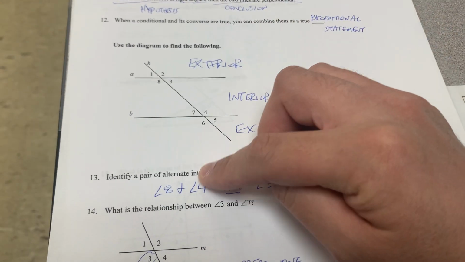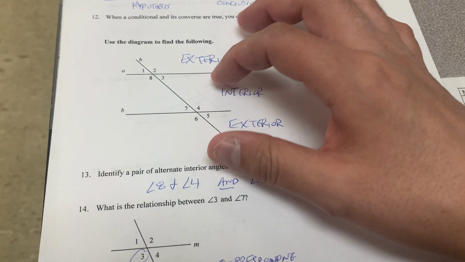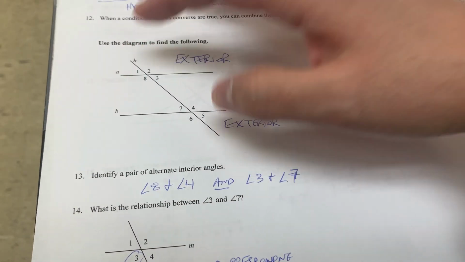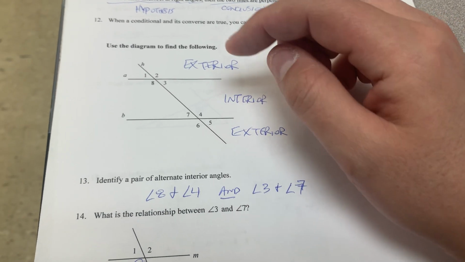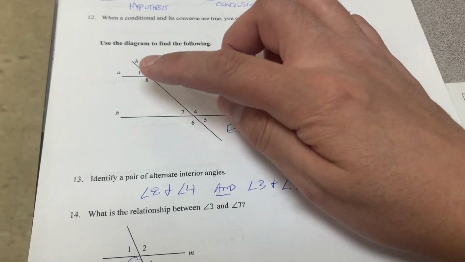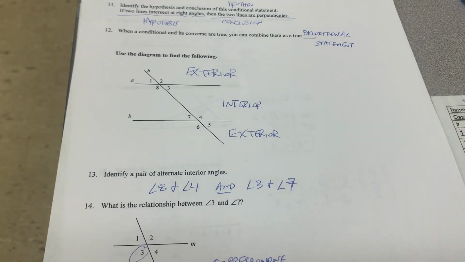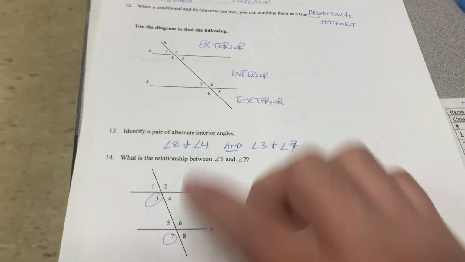Okay. So first of all, we're talking about interior angles. There are alternate exterior angles, which would be across from each other on the outside, but we're not being asked for that here. We're being asked for a pair of alternate interior angles. So in other words, we're talking about 8 and 4 as well as 3 and 7. Each of these would have been fine by themselves. I did both of them.